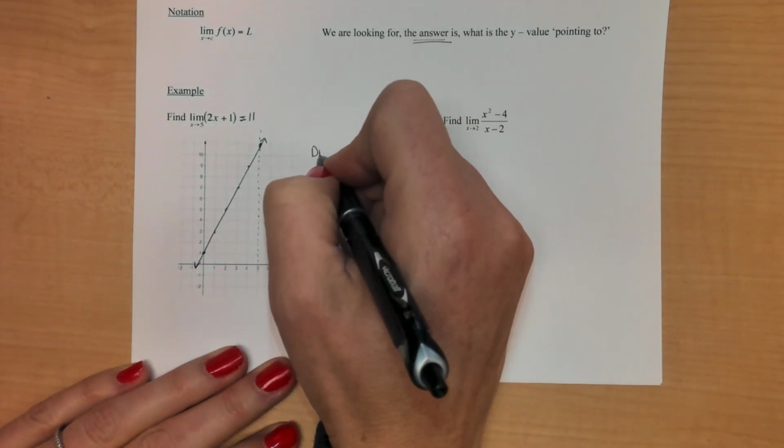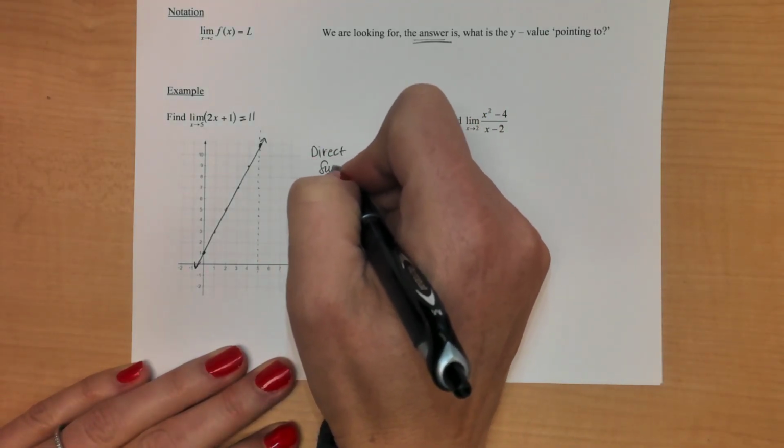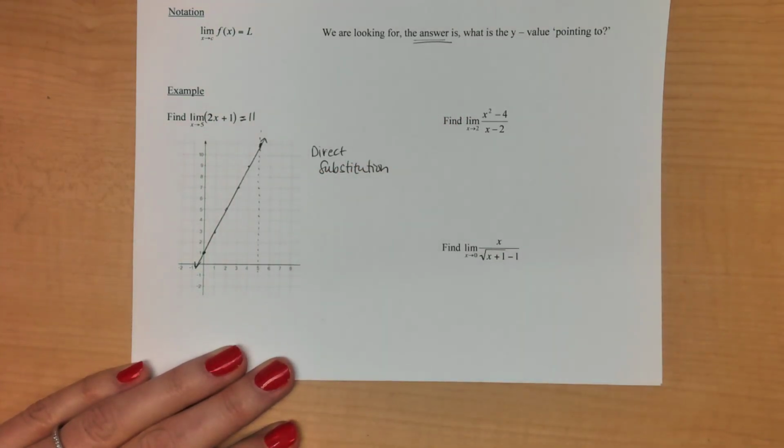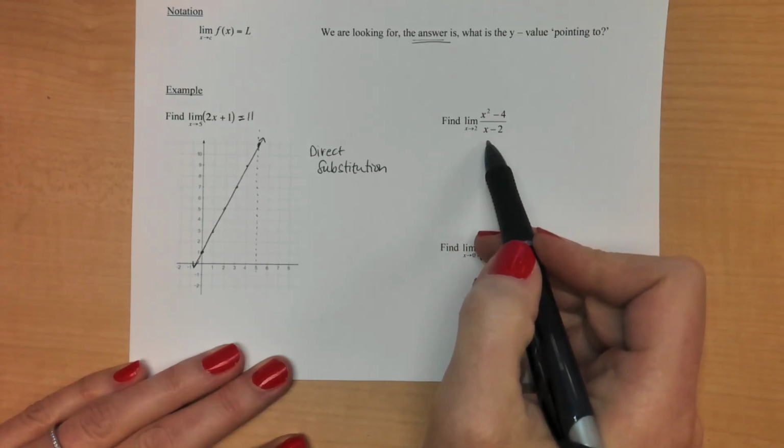Direct substitution is a great way to go, and you always want to try it first. Lots of times, unfortunately, it is not going to work for you. Case in point, the next one.